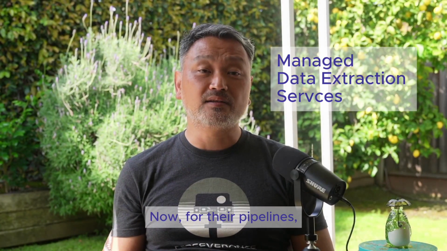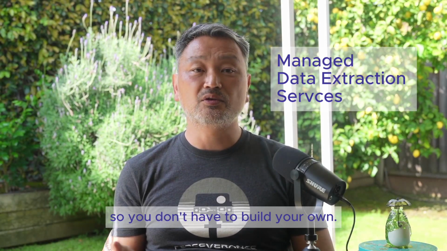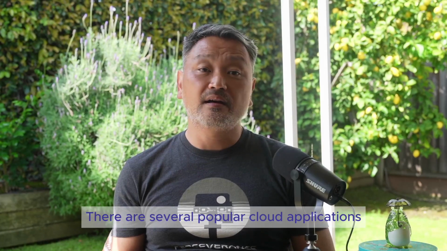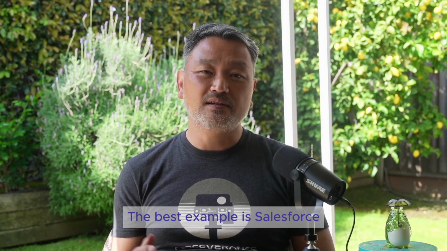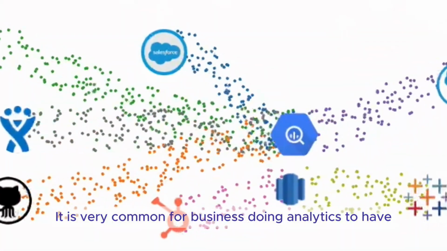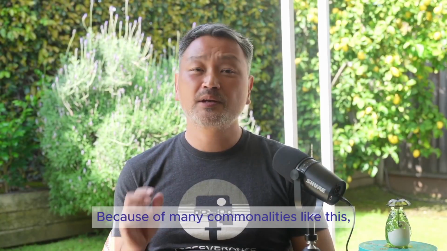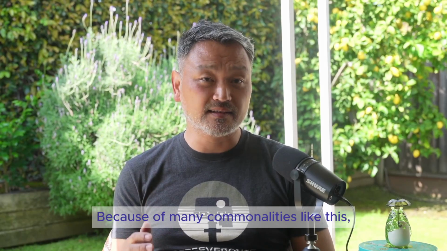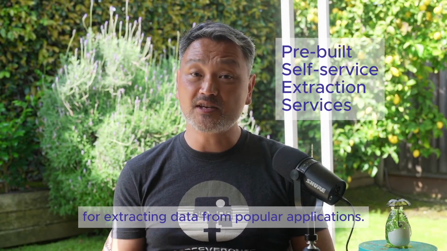Now, for data pipelines, some companies are hosting pre-built extraction services, so you don't have to build your own. There are several popular cloud applications that almost all businesses need to ingest data from. The best example is Salesforce. Virtually all businesses with sales function have Salesforce software. It is very common for business doing analytics to have to move data from Salesforce to their own data warehouse. Because of many commonalities like this, there are pre-built and self-serve solutions for extracting data from popular applications.